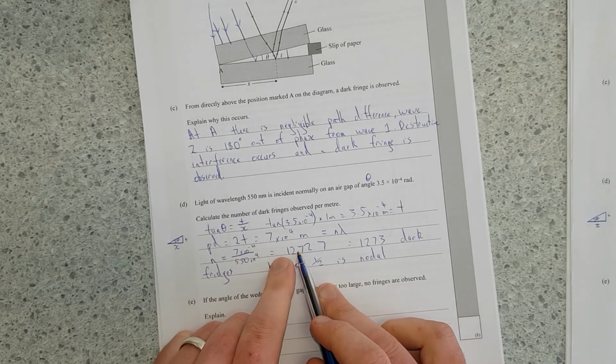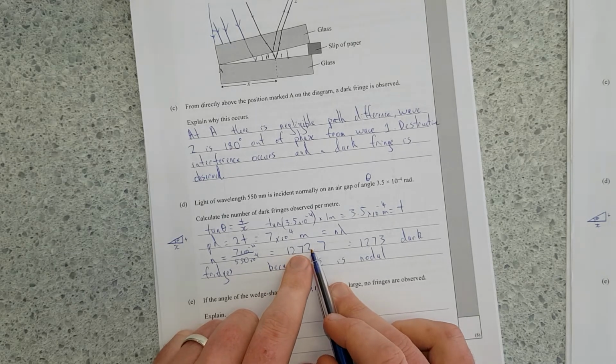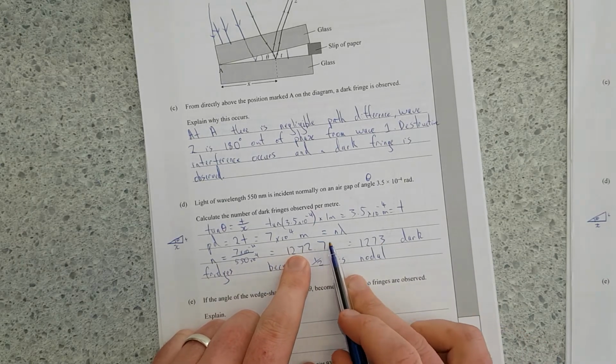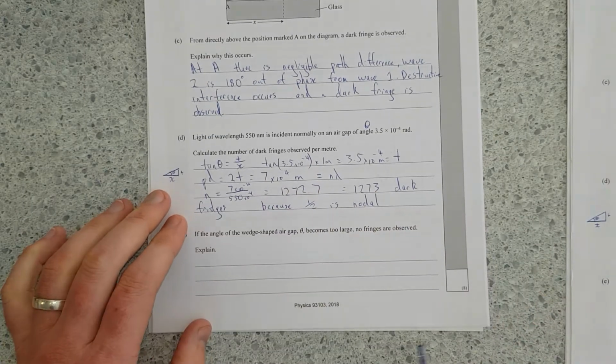So there would only be 1,272 bright fringes, but there'd be 1,273 dark fringes, because we're going past a half. There we go. Hope that explains things.